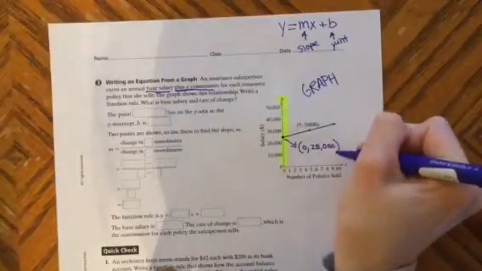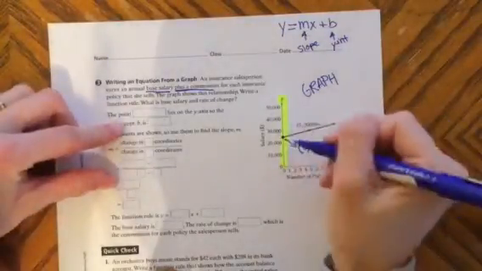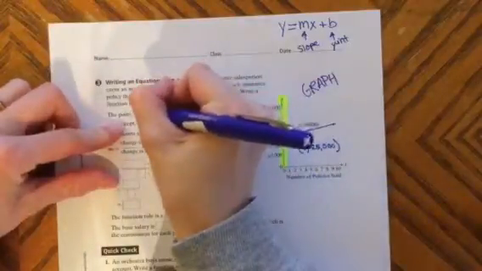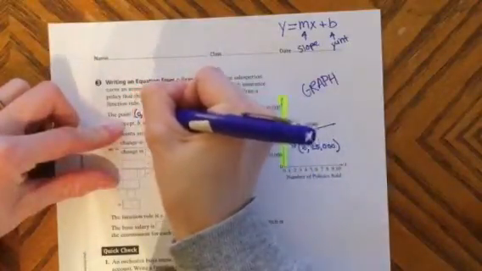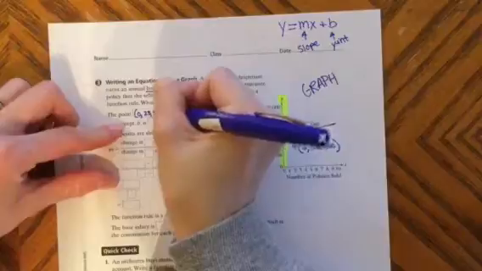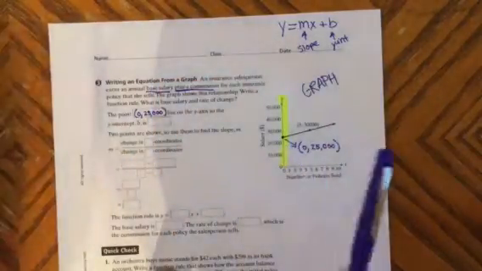Okay, so the point that lies on the y-axis, we can fill in over here, is 0, comma, 25,000.